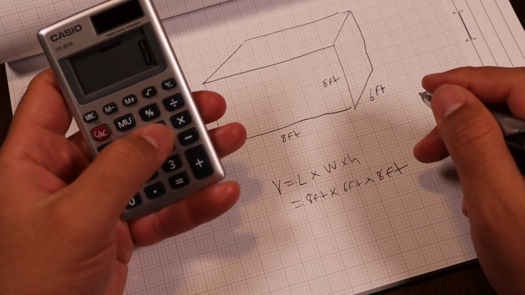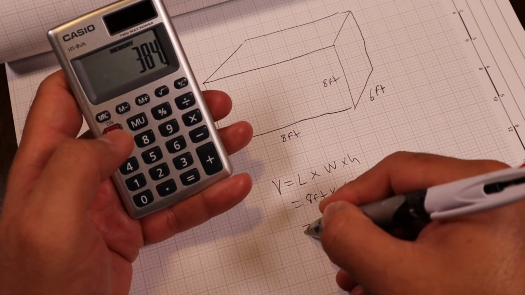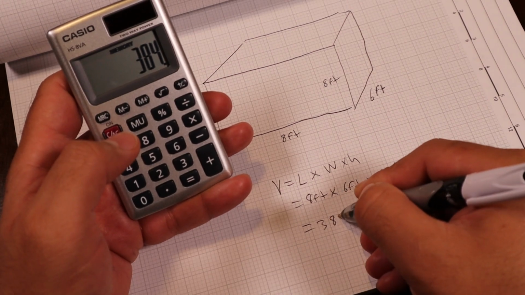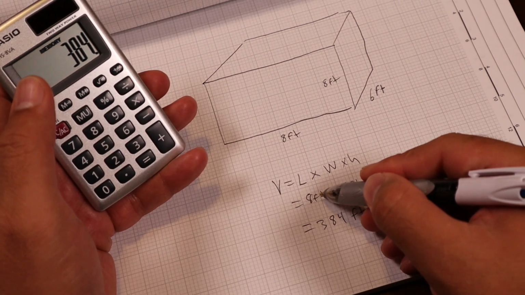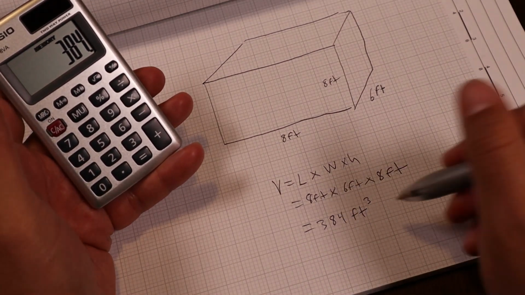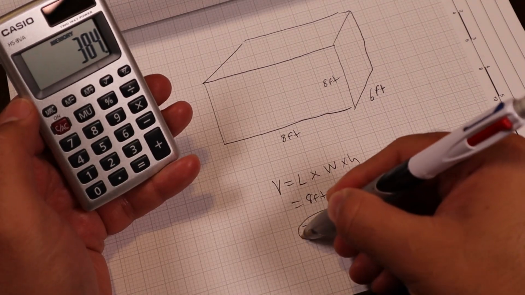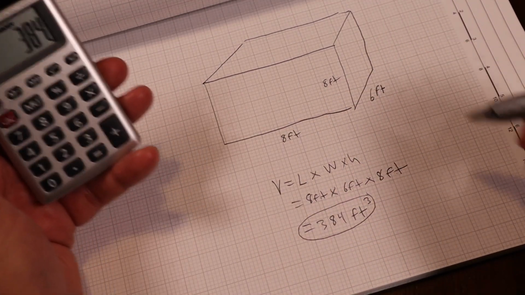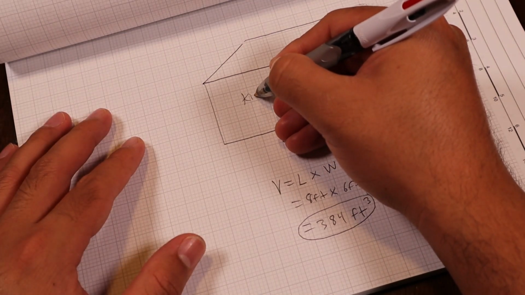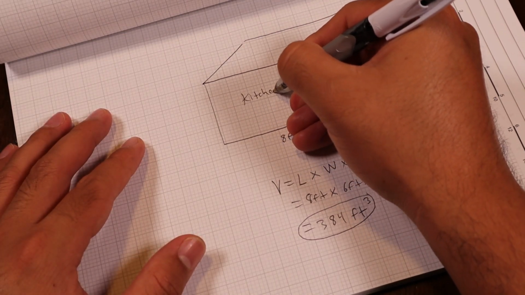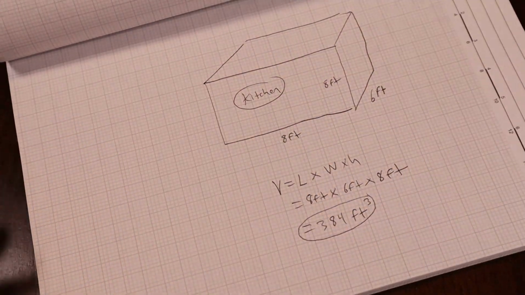So we have 8 times 6 times 8, and that's equal to 384 feet cubed. Since it's volume, we have 1, 2, 3 units of feet, and we have 384 feet cubed per room. So this again is only representing the kitchen, but all rooms are the same exact dimensions.